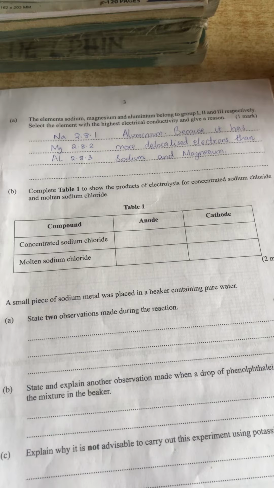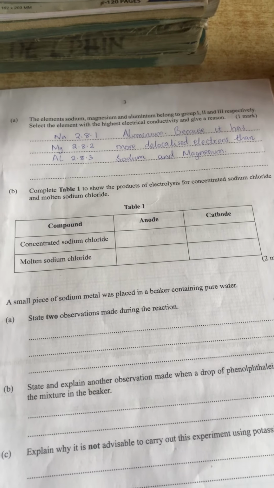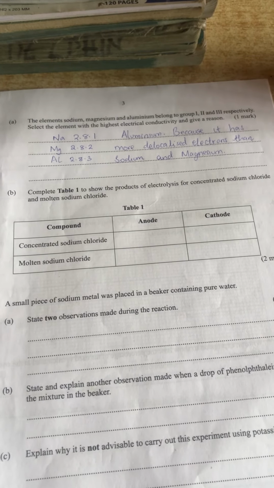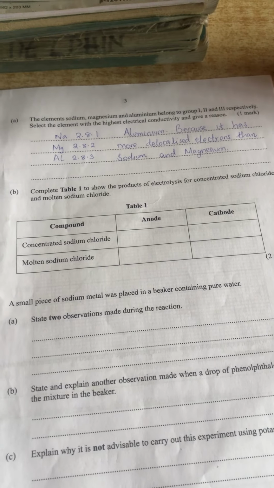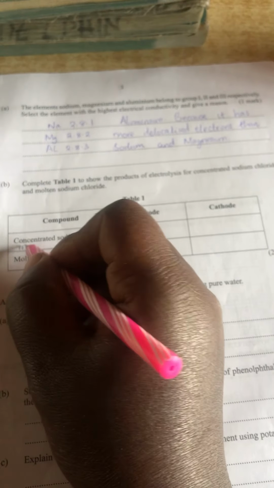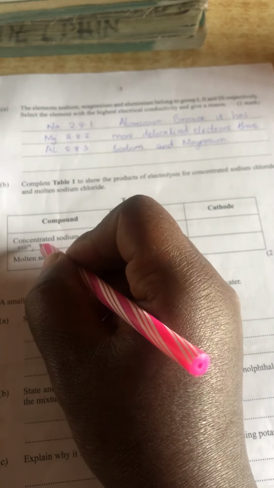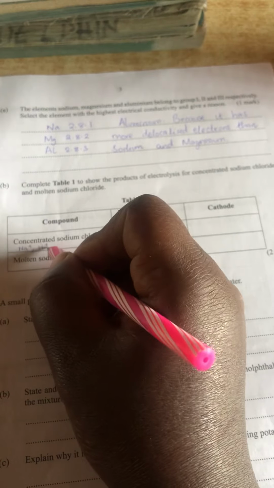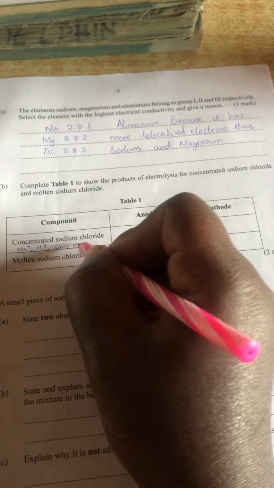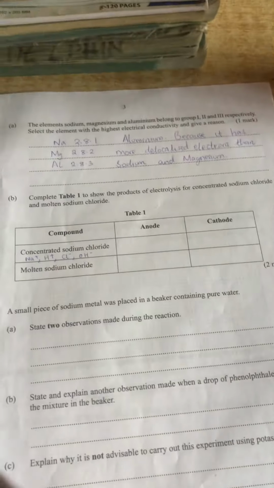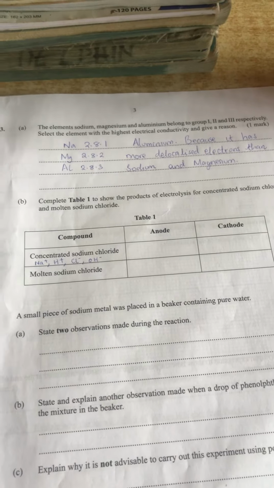When concentrated sodium chloride undergoes electrolysis, we are going to have sodium ions. You can even just write here. We'll have sodium ions, we'll have hydrogen ions, we'll have chloride ions, and hydroxyl ions being formed.